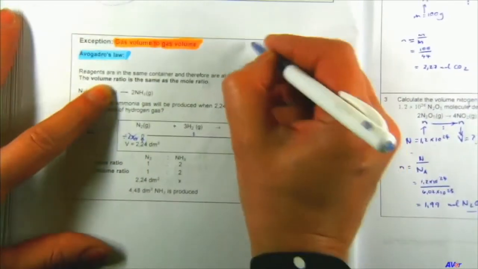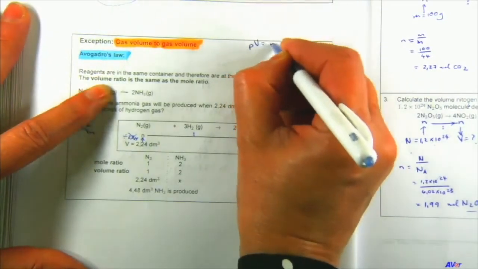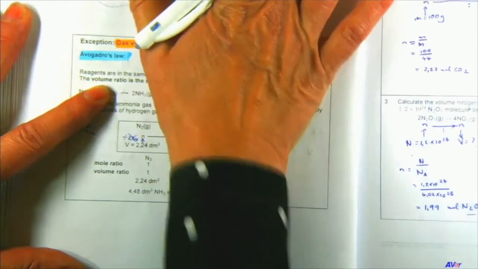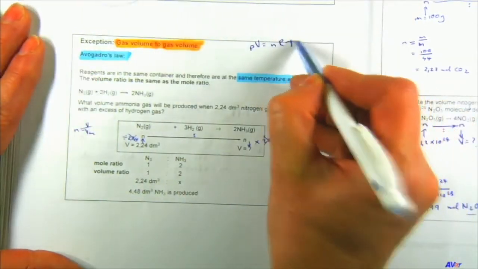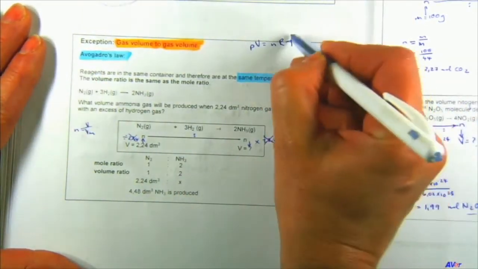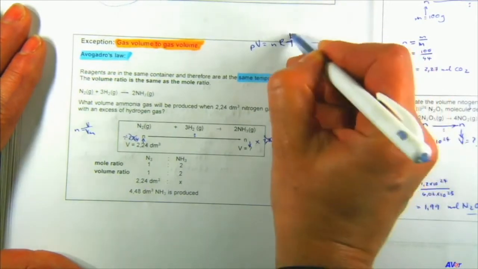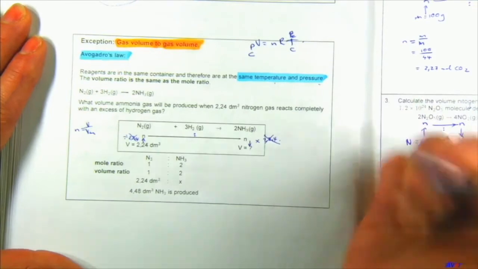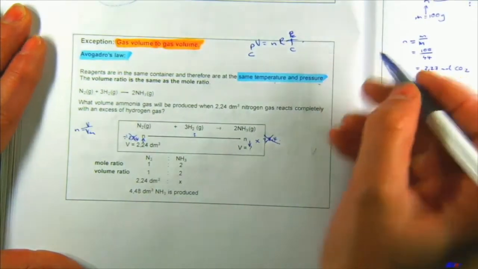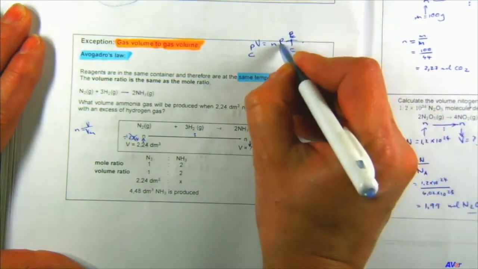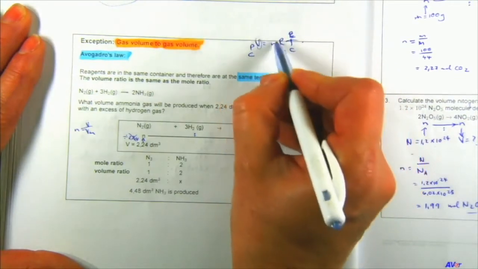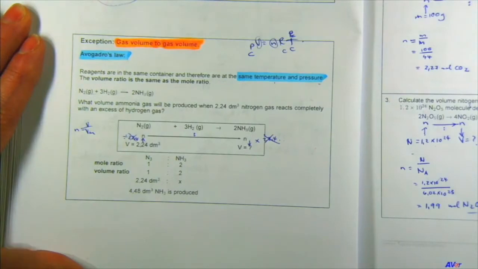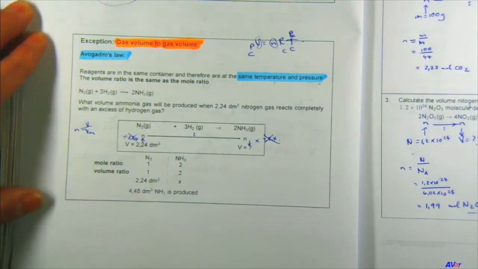Now, I know you can't remember, but PV equals nRT, right? You don't have to do that this year, but if they have the same temperature and pressure, let's make T a constant and P a constant. It's the same for both of them. And R is already a constant. Can you see what is the relationship between n and V? Directly proportional. So if you've got double the volume, you've got double the moles.